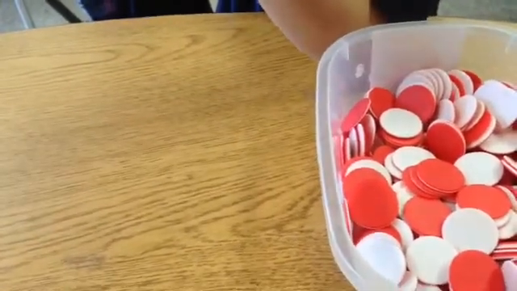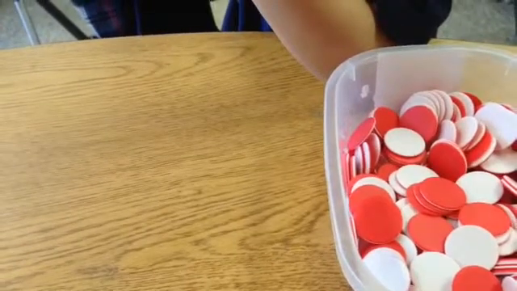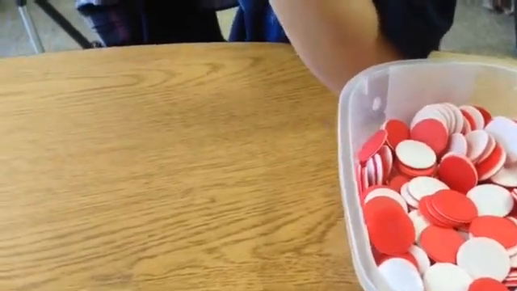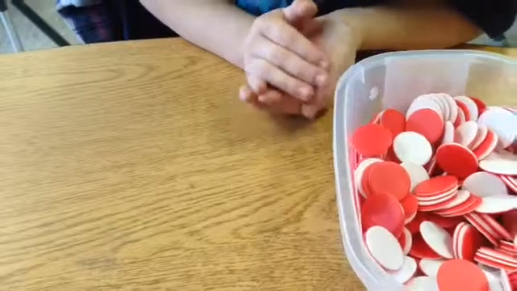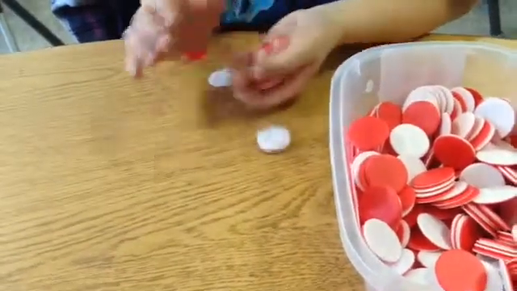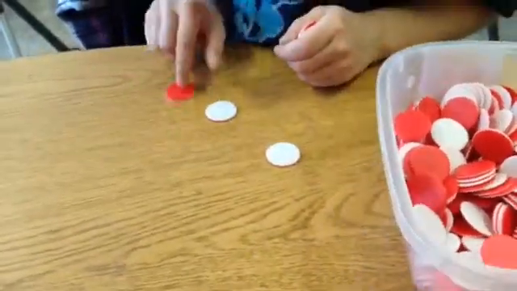Mr. D was out for a run. His goal was to run 19 kilometers. 19. So what do you think we should do with the counters? What do you think we should do to help us find the answer? How many do you want to count? 19. So let's count 19, okay? So let's count out loud just so we can hear.